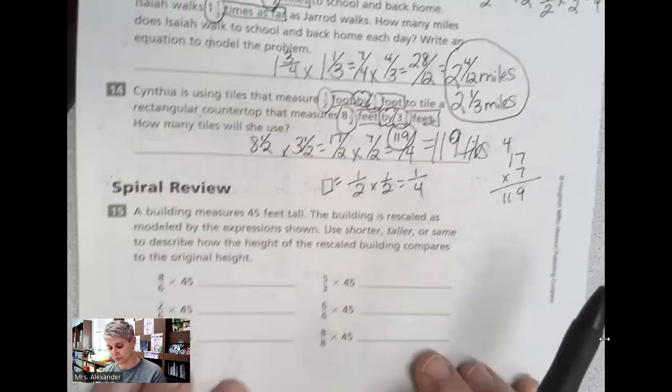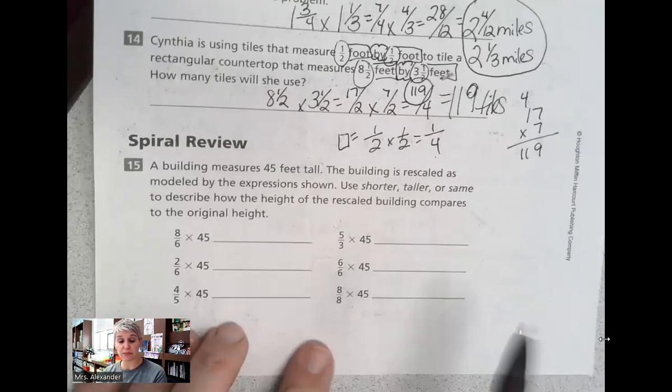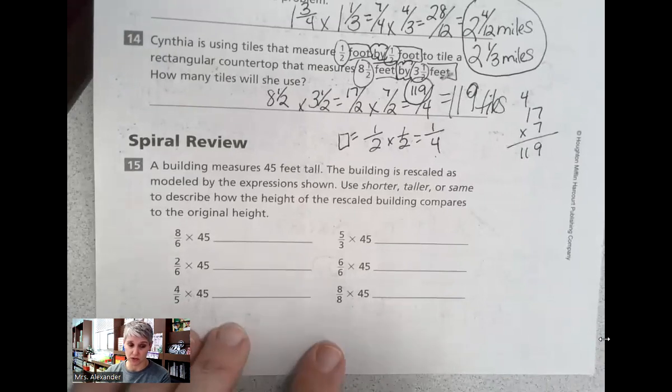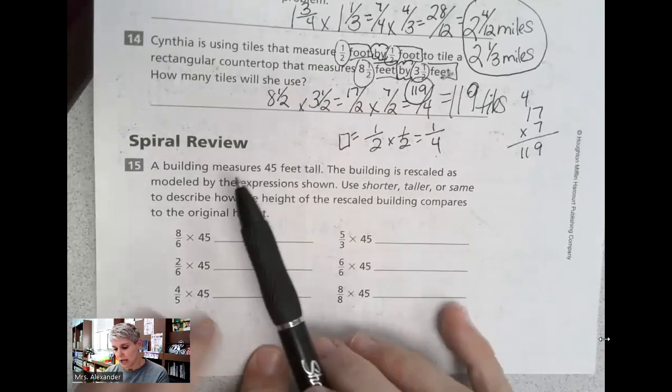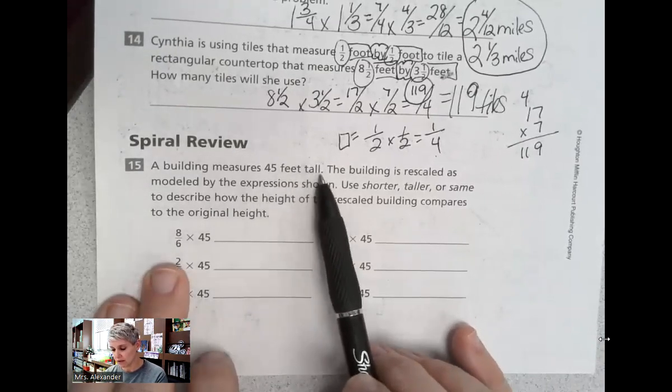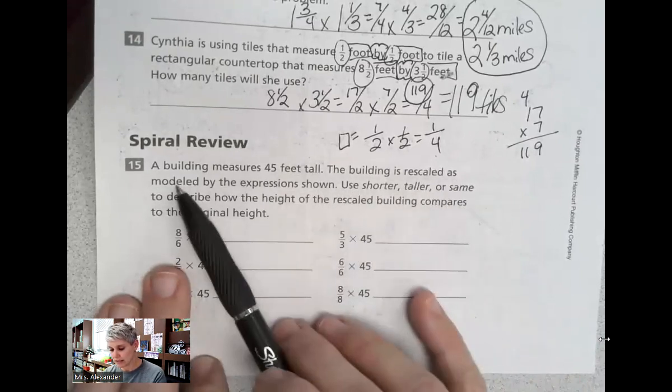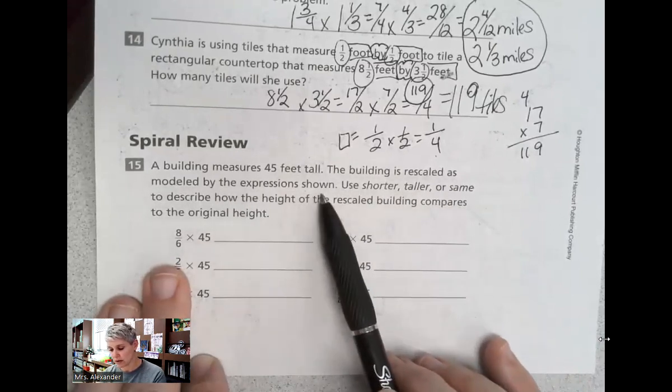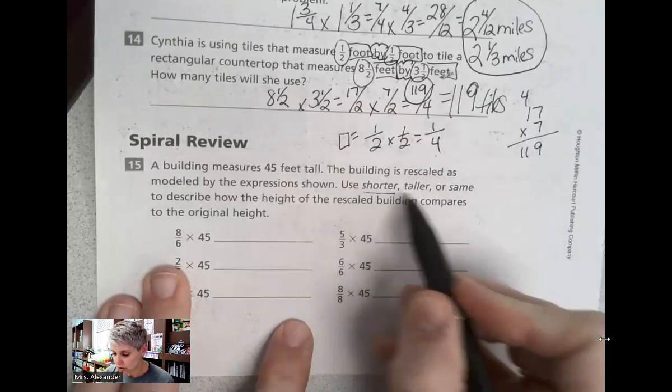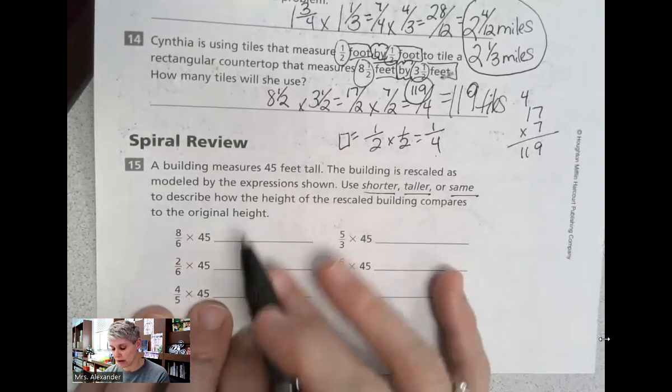All right. I love this spiral review. This has been coming up in lessons again and again, so it's good to refresh. A building measures 45 feet tall. The building is rescaled as modeled by the expressions shown. Use shorter, taller, or same to describe the height.